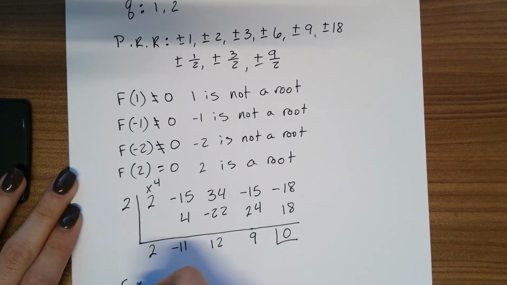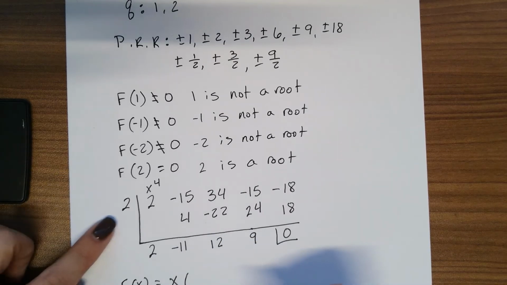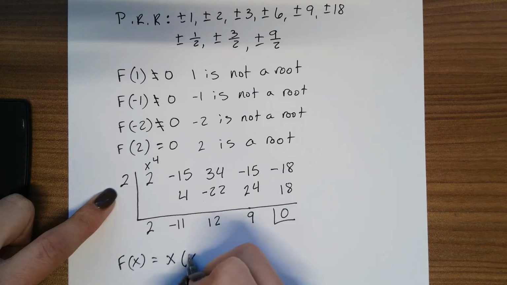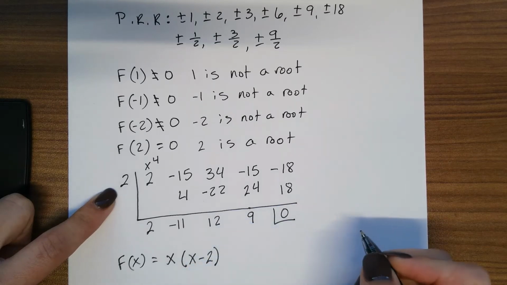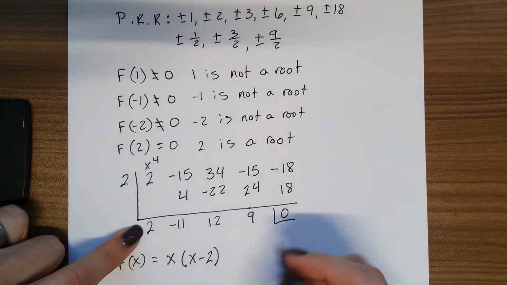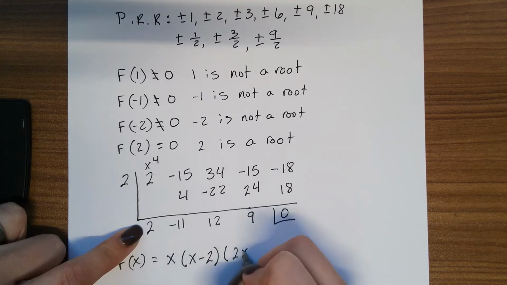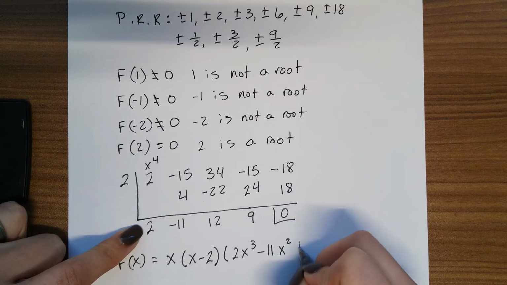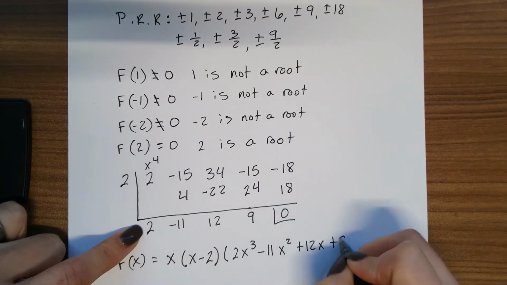So I now have my x still on the outside. So I have f of x is equal to x times, if 2 is a root, then x minus 2 is my factor, times what I have here. So this is 2x to the 3rd minus 11x squared plus 12x plus 9.